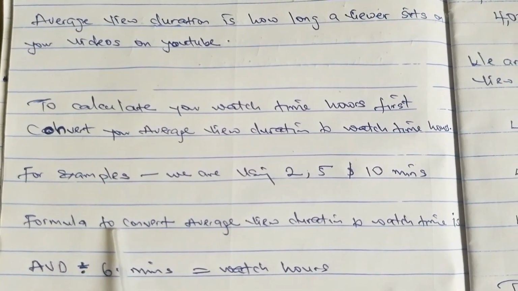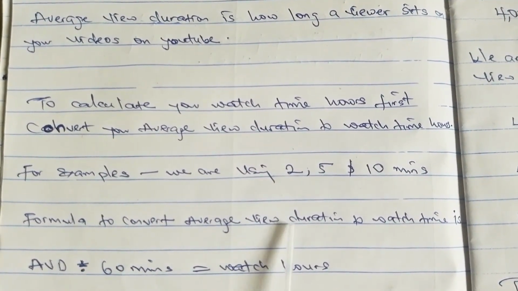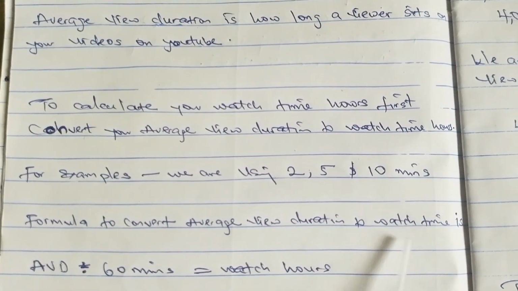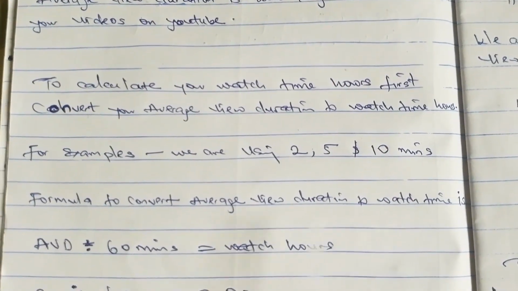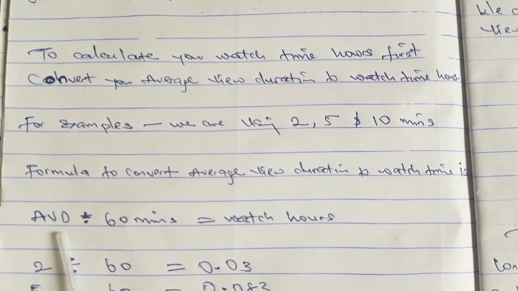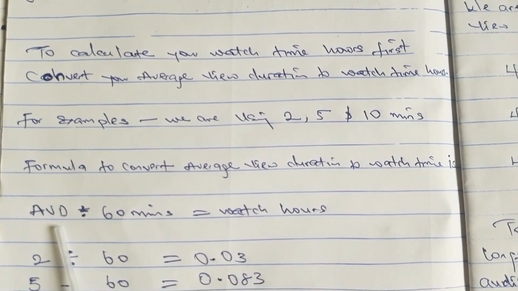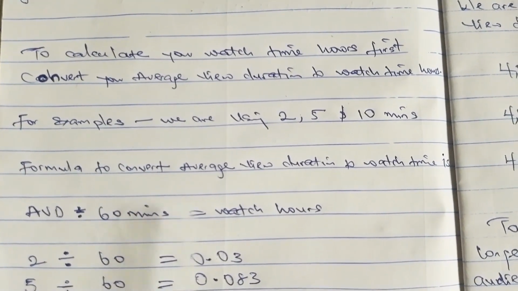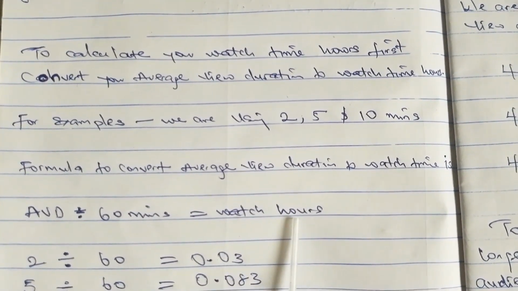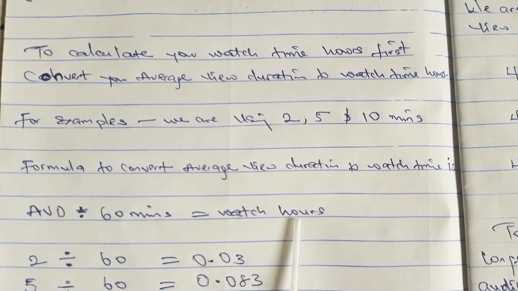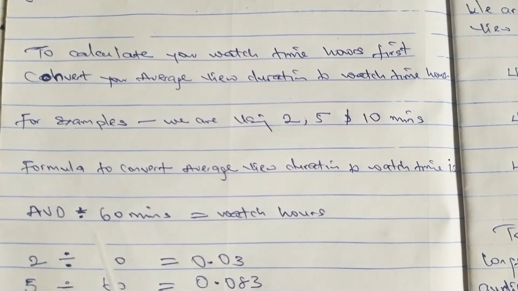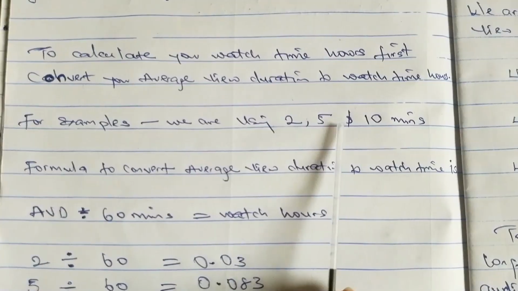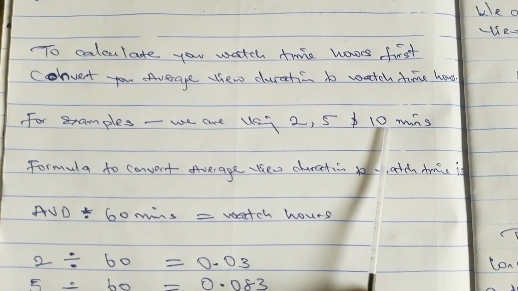And the formula to convert your average view duration to watch time hours is average view duration divided by 60 minutes, which is equal to watch time hours. Now this is the formula for you to get the amount in watch time hours from your average view duration. Don't worry, just follow this step by step. You are going to understand it. And if you don't understand it, of course you can watch this video over and over again.